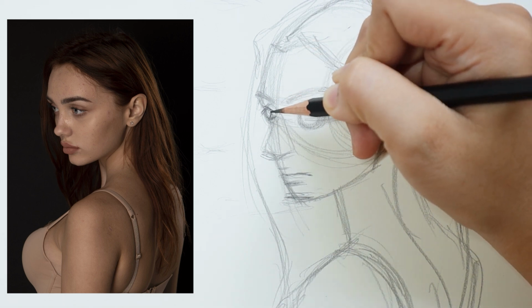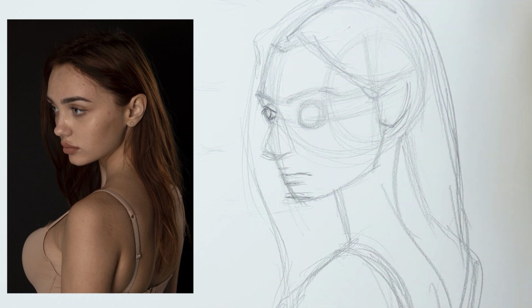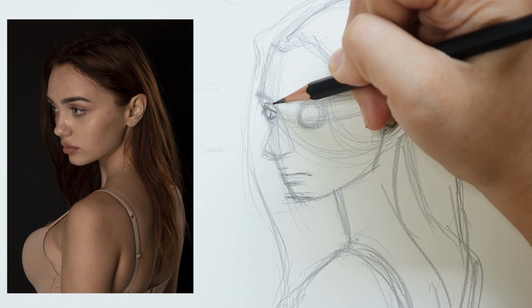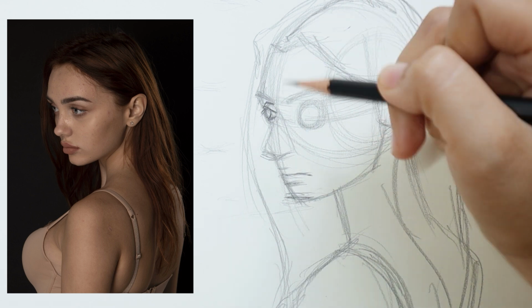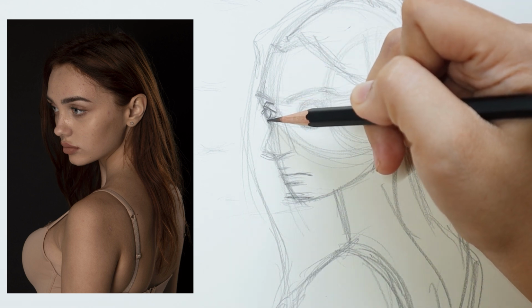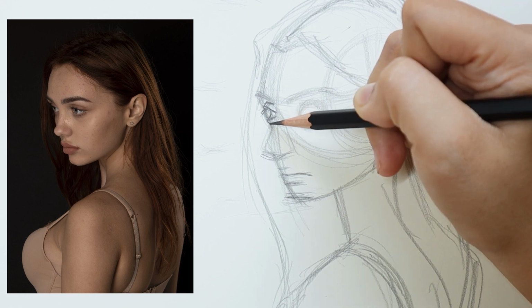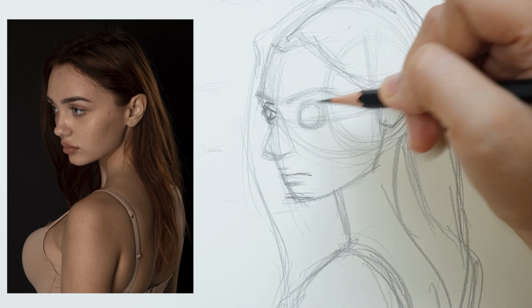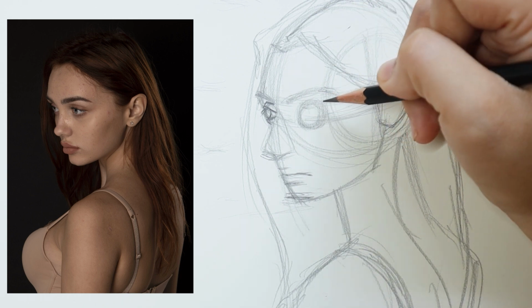And just gonna draw out her iris right there. And then the fold of her upper eyelid should still follow that eyeball that's underneath. And doing the same thing with her eye bags too. So it's kind of convenient to have that eyeball drawn in first.